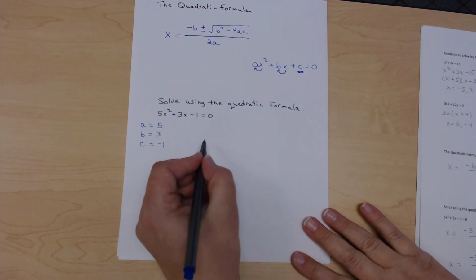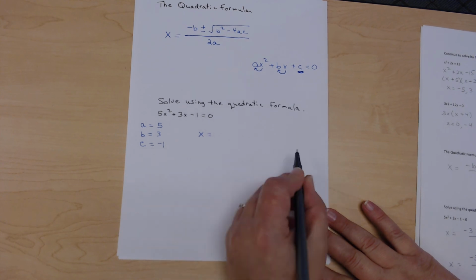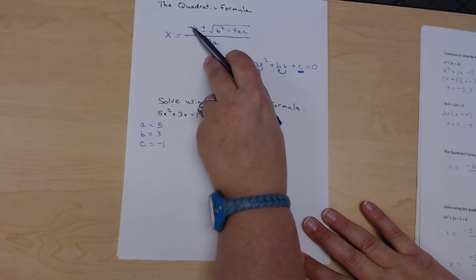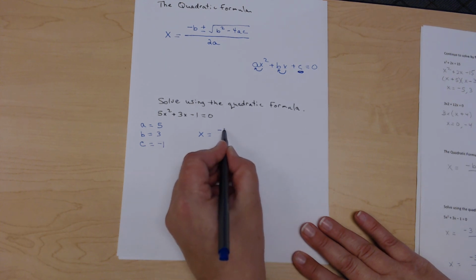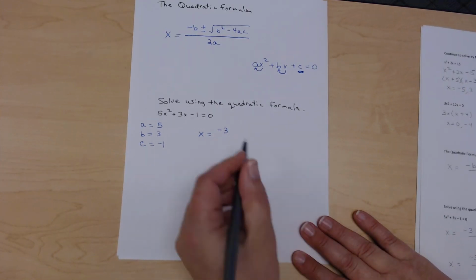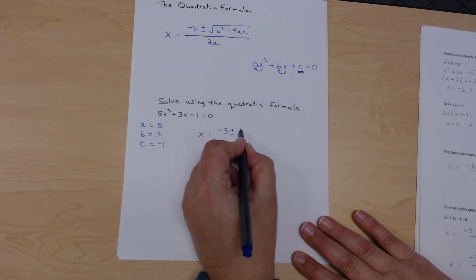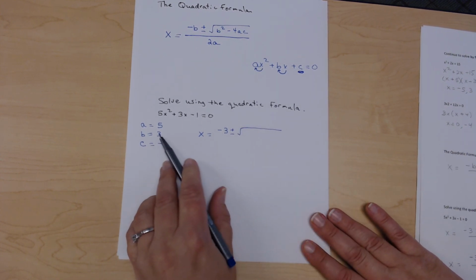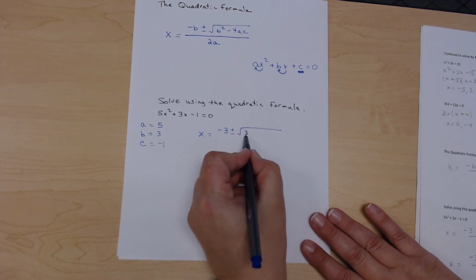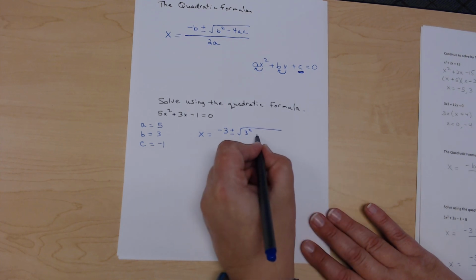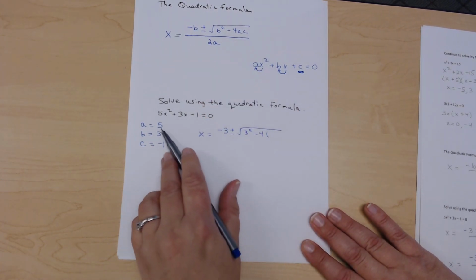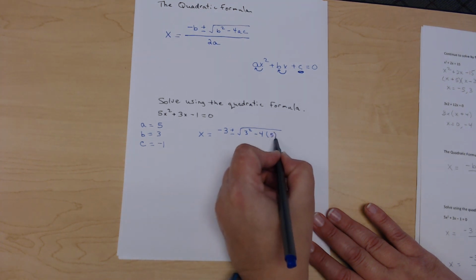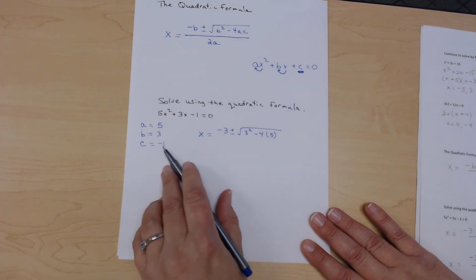Okay, so now let's plug it in. X equals the opposite of b. The opposite of b. So the very first thing I'm going to write down is -3. Plus or minus the square root of b squared, 3 squared, minus 4 times a, which is 5, times c, which is -1.